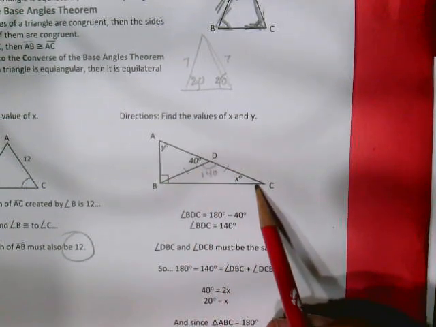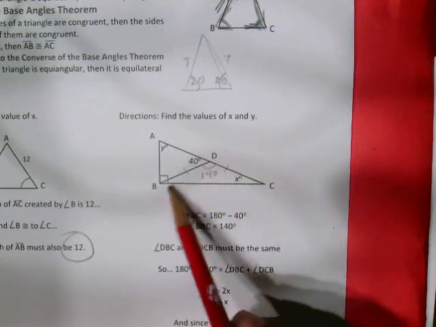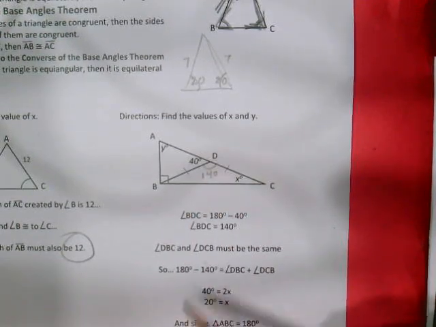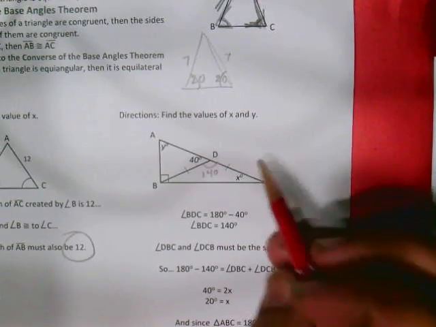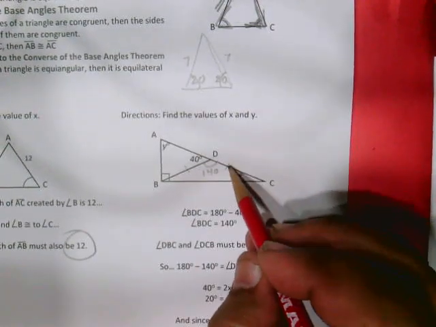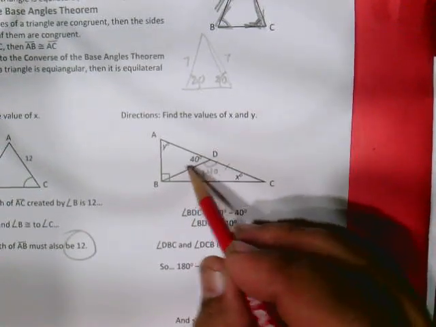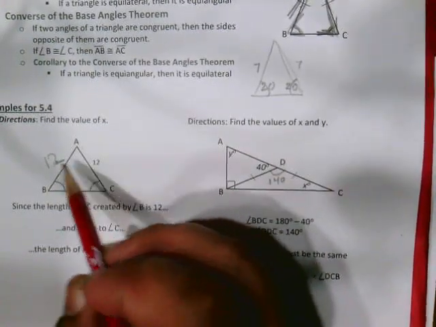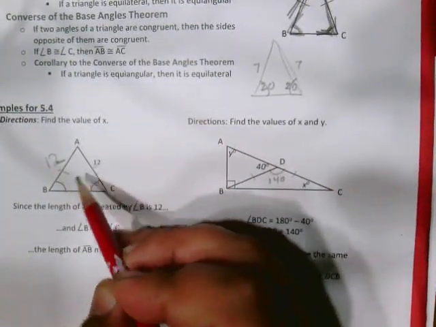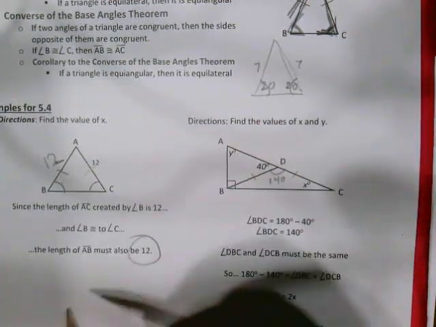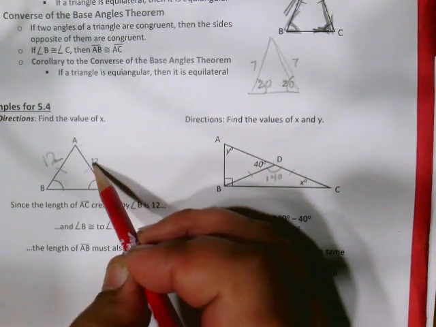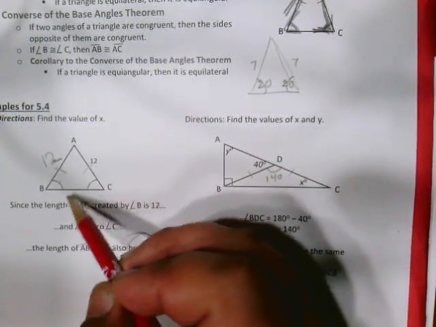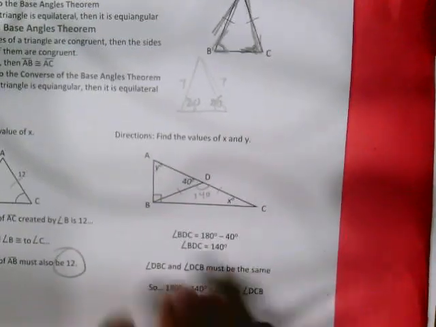DBC and DCB, they must be the same. Now, how would I know that? Because the opposite sides are the same. See how they're the same? We just did that over here. If two angles create two similar sized legs, but now we're going in reverse: if they're two similar sized legs, then they came from the same size angle.